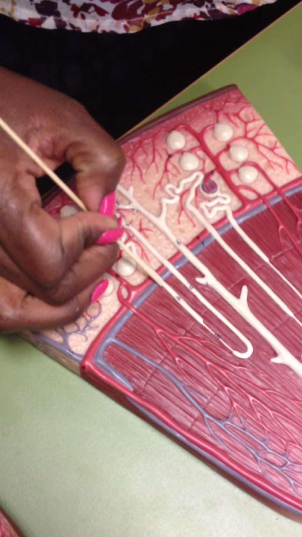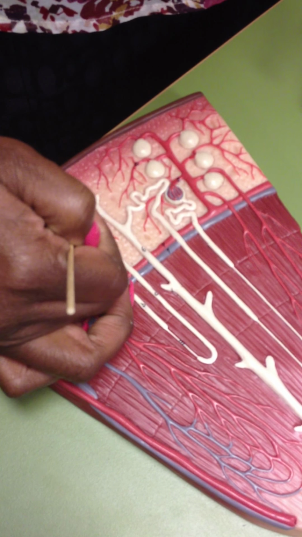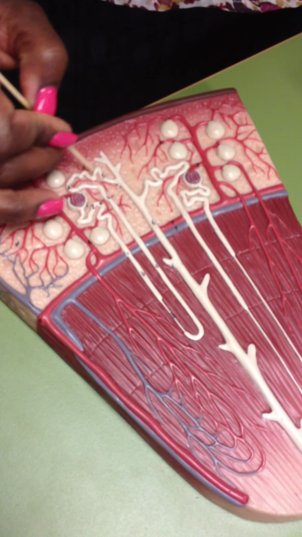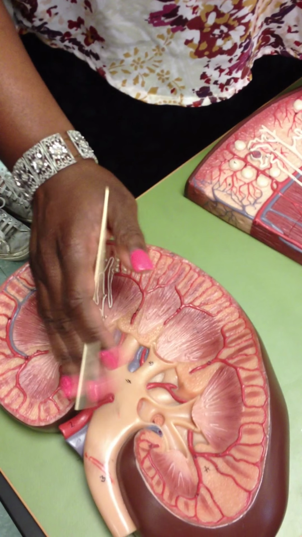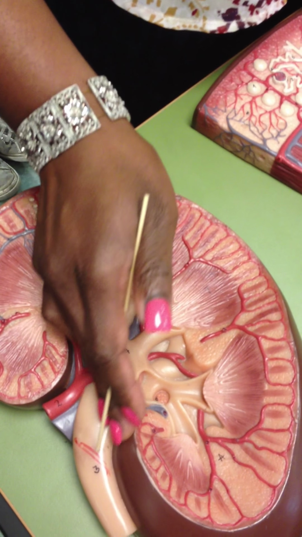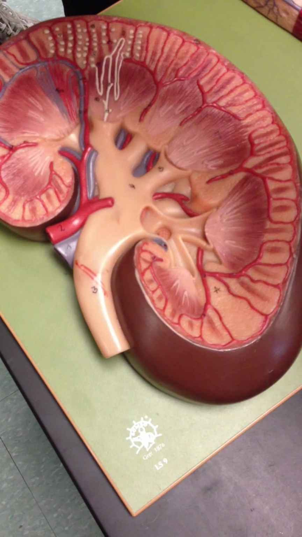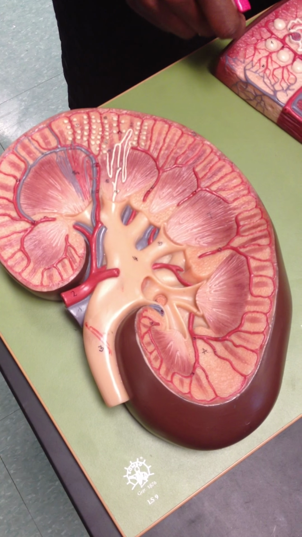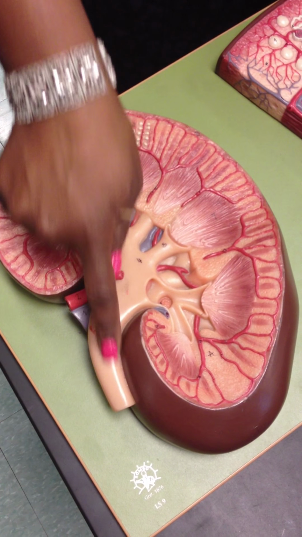Okay, now this right here, as you go straight down, this would be the descending, this would be the ascending, and it just keeps going down, and then collecting. This would be the proximal convoluted tubule, distal convoluted tubule that then leads into the collecting duct, and then it goes straight, and that's how urine is being formed for it to go down, and whatever we don't need becomes waste product that goes straight down to the urethra, and so on and so forth. The ureter goes into the bladder, and then it goes into the urethra, and this is the ureters.